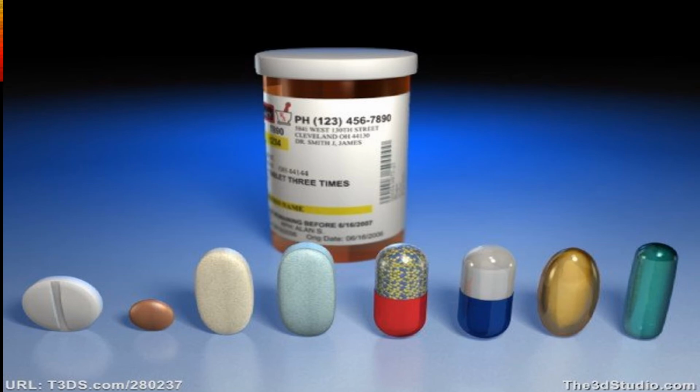The fourth one there, see the capsule, the first capsule with all the little beads. No, we cannot open that up and crush those little beads, because that's probably a sustained release medication or long-acting medication.